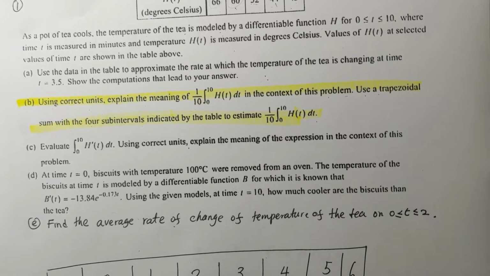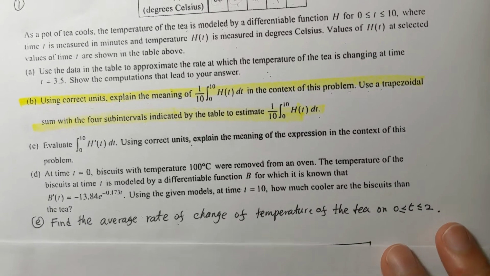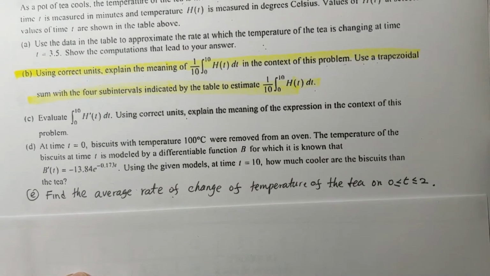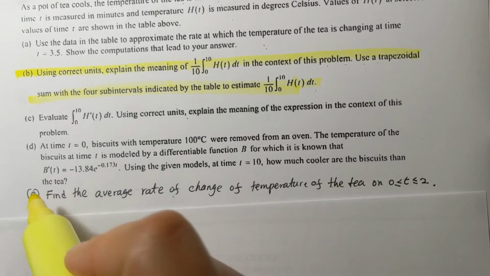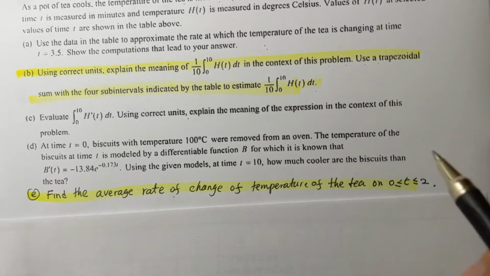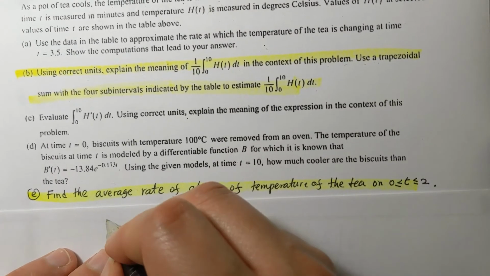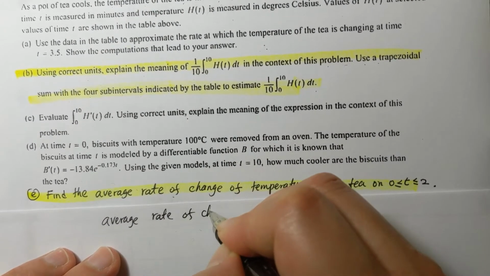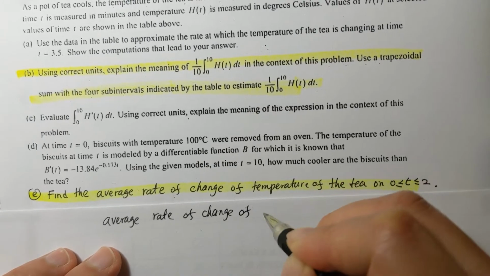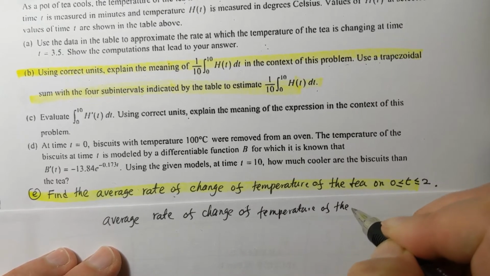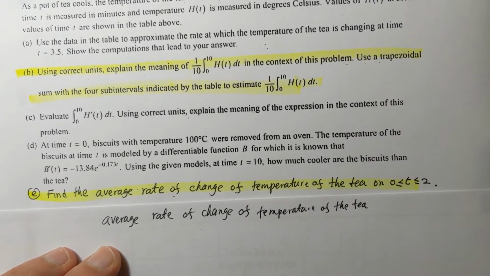Okay, so I added part E over here. This is not in your question originally. So part E, this is what the question asks you. Find the average rate of change of the temperature H(t) on the interval 0 to 2. So average rate of change of temperature H(t). Okay, that was average over here.